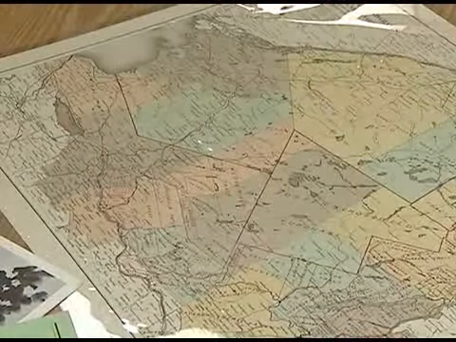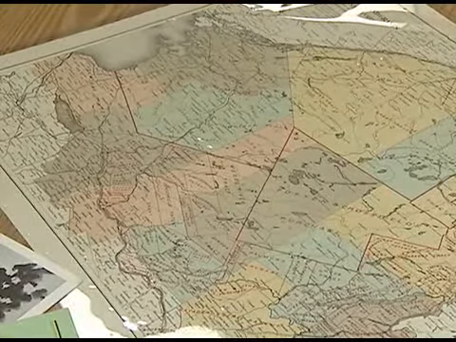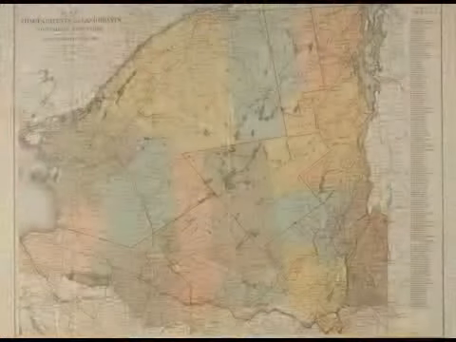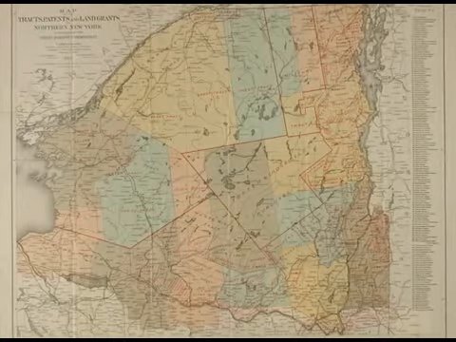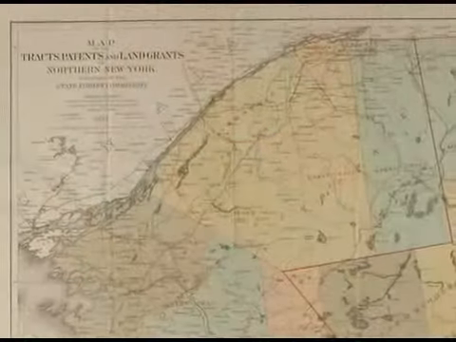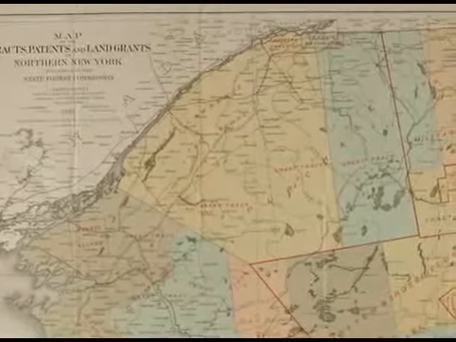And then we have another map here that, speaking of boundaries, shows a number of different purchases, it looks like. Can you explain that one to us? Sure. This is a 1893 map that was done by the New York State Forest Commission. And it shows the great land purchases in northern New York.